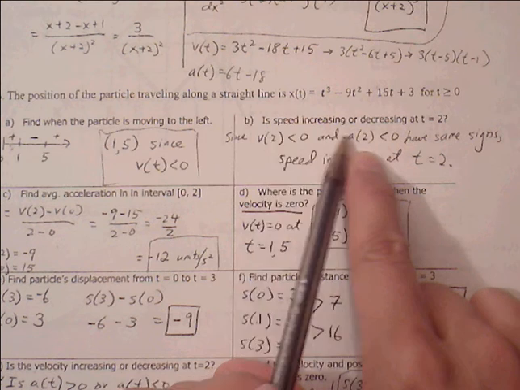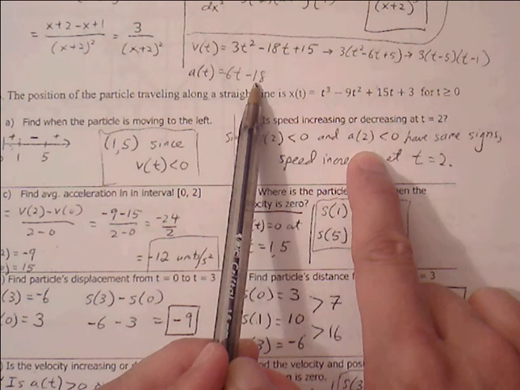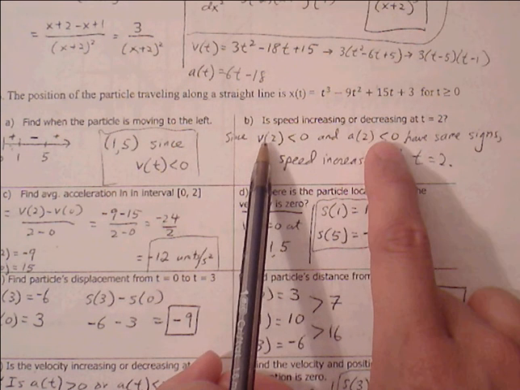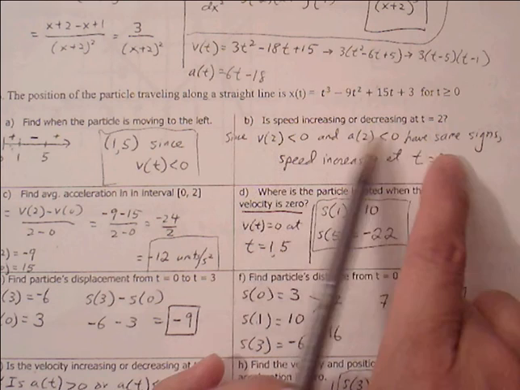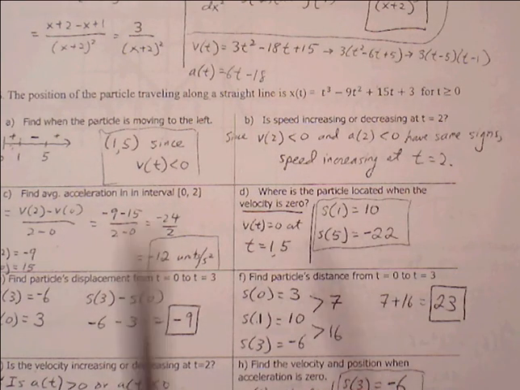A of 2: if I plug 2 in for t, 12 minus 18 is also negative. So both velocity and acceleration are negative, they have the same signs, therefore speed is increasing at t equals 2.